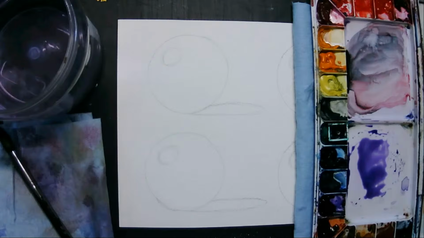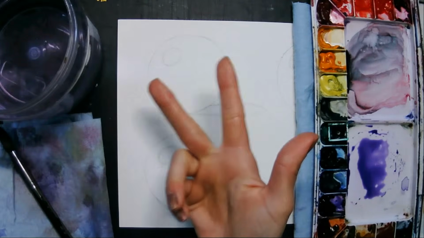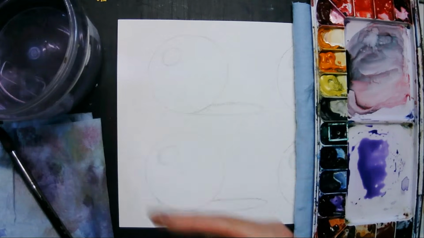This will be a great opportunity to get the hang of the process while only using one single color.